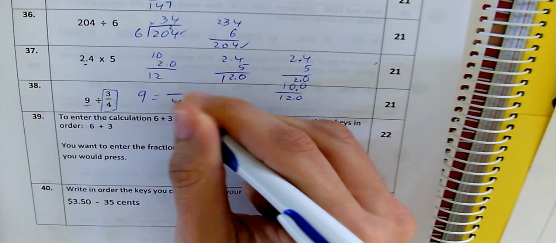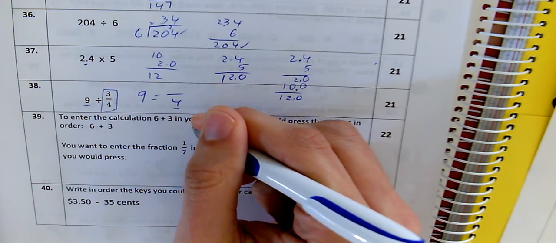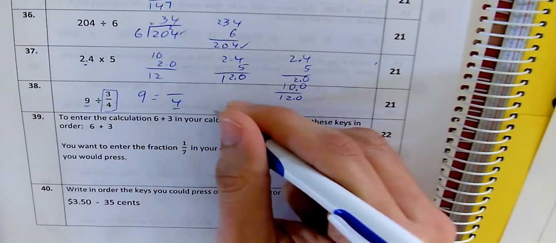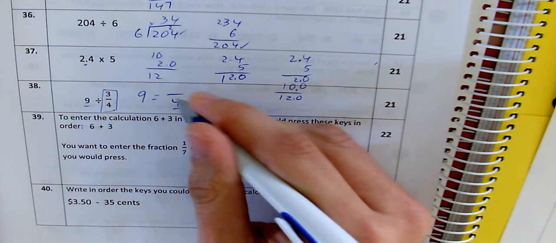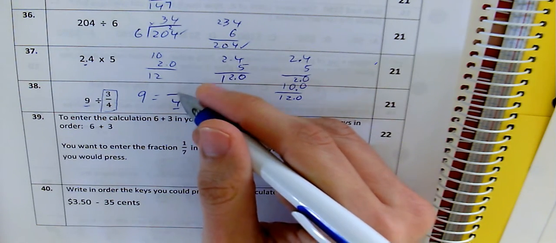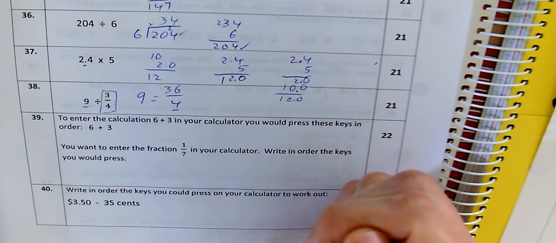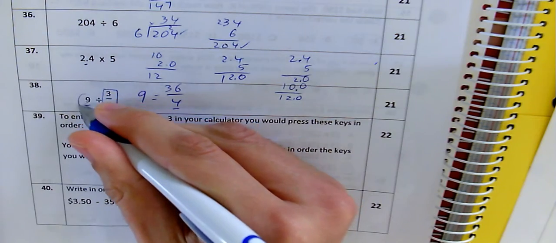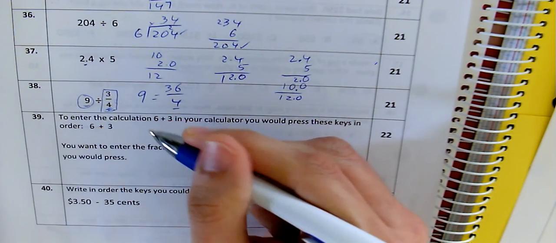Well, it has to be 9 times as many pieces to make a whole cake. So if the cake was only cut into halves, we would need 9 lots of 2 halves. Here we need 9 lots of 4/4 if we want 9 cakes. So 9 times 4 is 36. This now makes the question a lot easier because now I have transformed this into like terms with this.